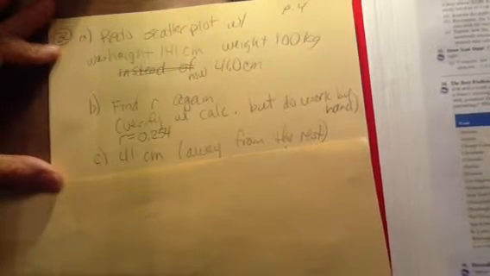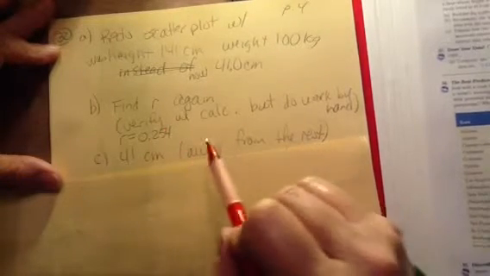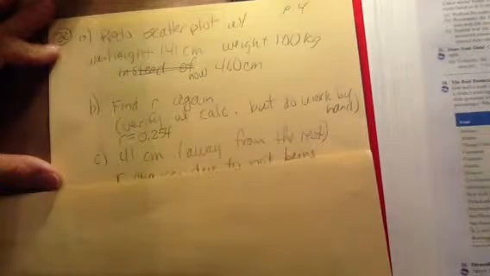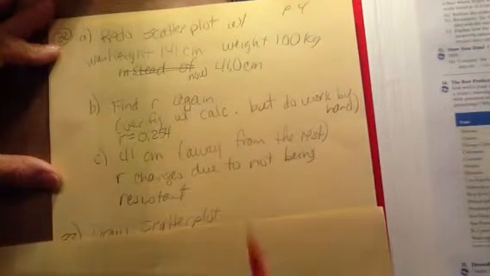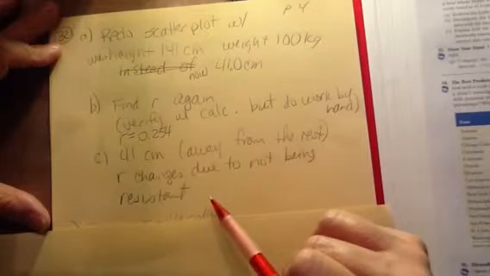0.254. And then I look at it and explain how the scatter diagram can be used to identify incorrectly entered data values. Well, the scatter plot looks pretty good, except it has one point out of the way. And so it looks like the 41 centimeters might be a bad one because it goes away from the rest of the data. So the R changes due to not being resistant. And that's one thing we wanted you to know.